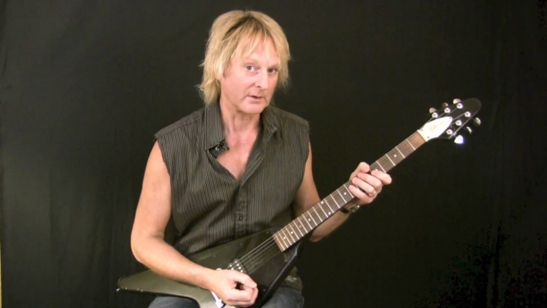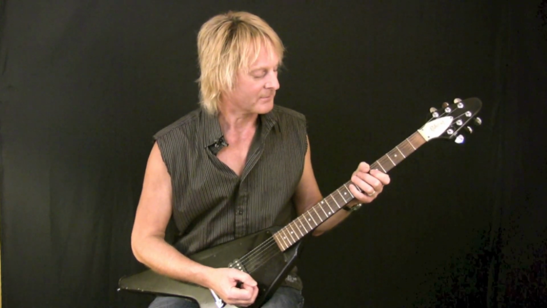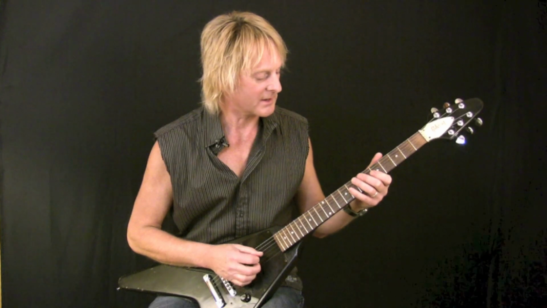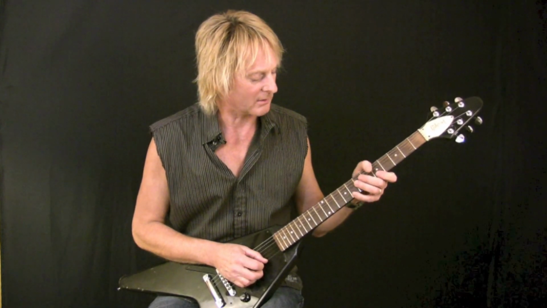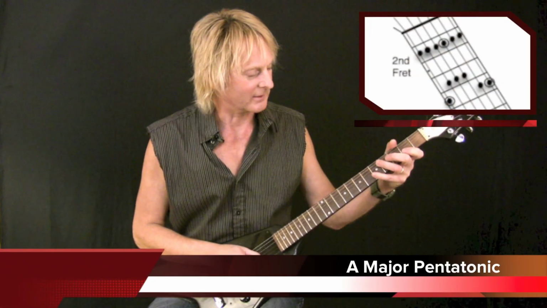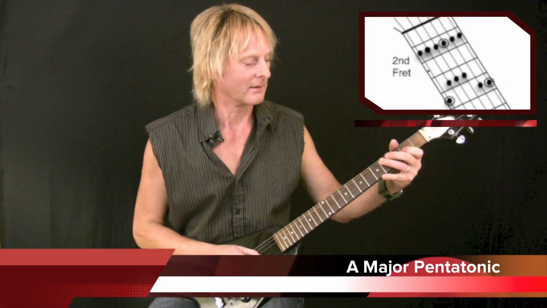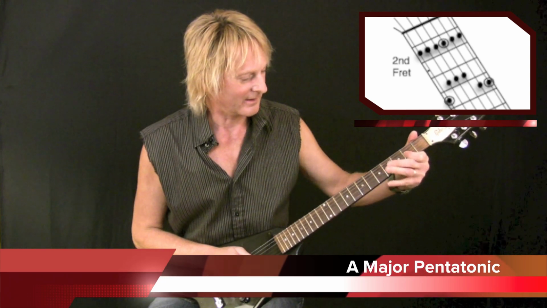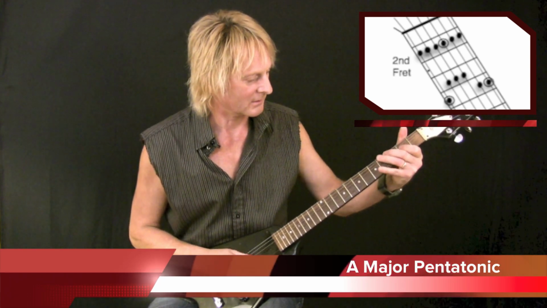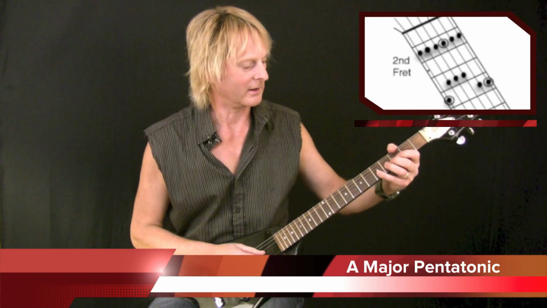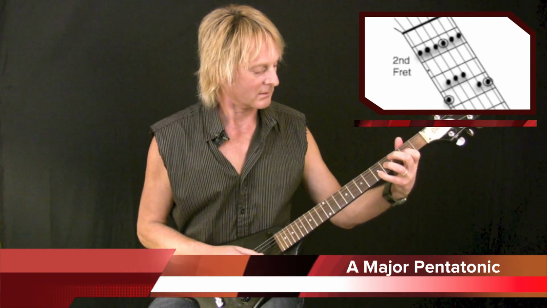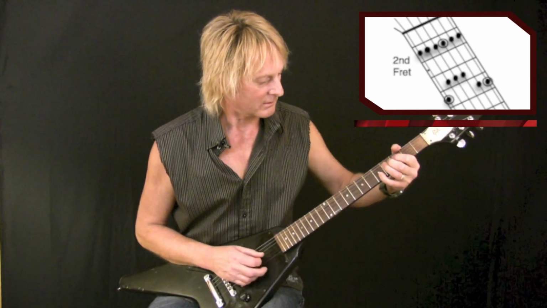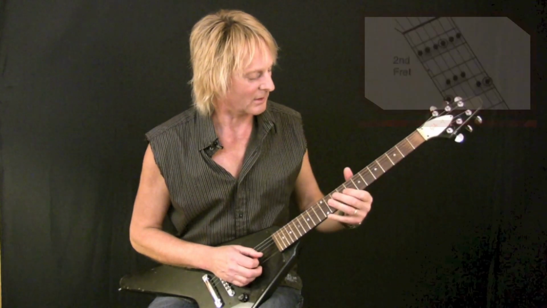Also, major pentatonic. Major pentatonic is that real country kind of sound. And the way I learned major pentatonic is you take minor pentatonic and slide it down 3 frets. Hear how that sounds? And we talked about the train lick in the last segment. It sounds almost country.